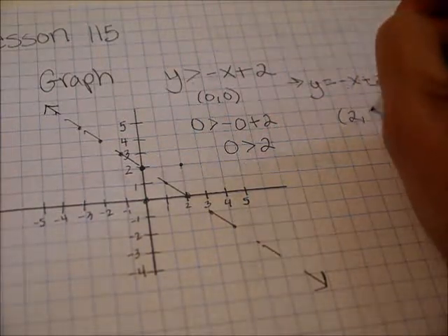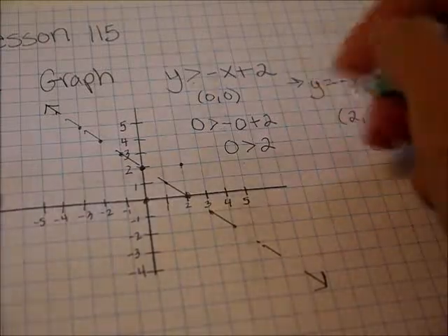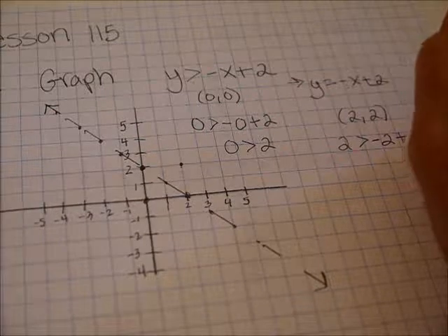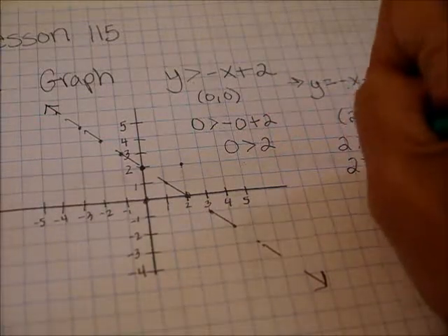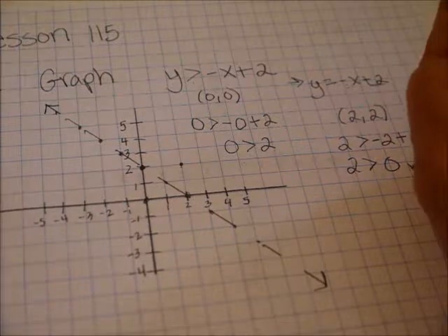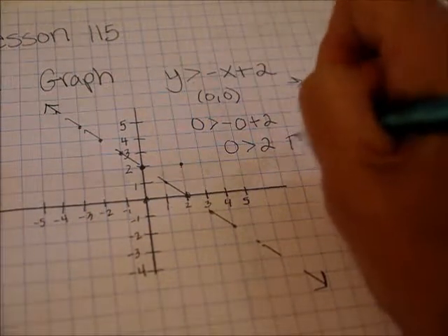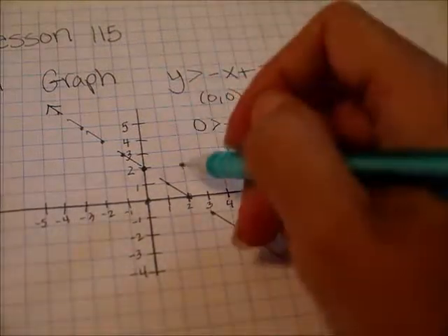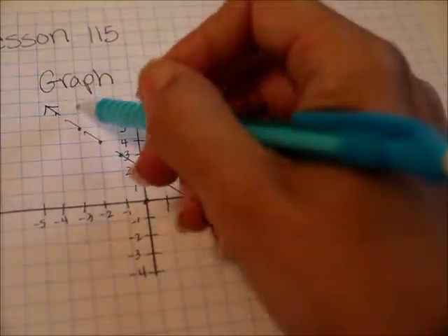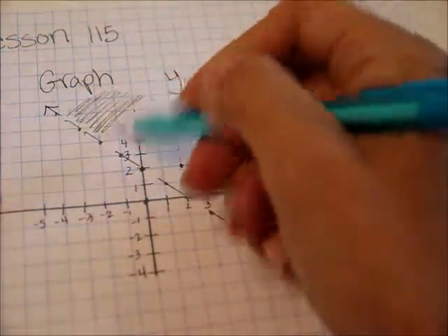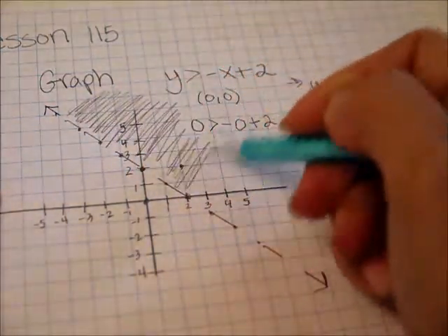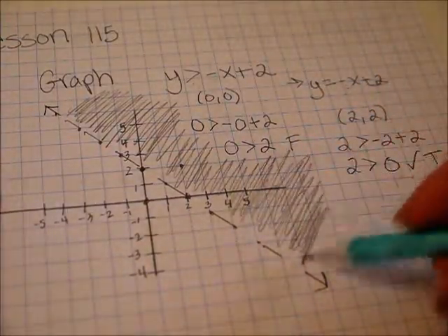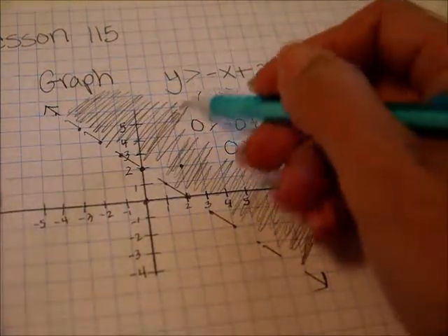So let's try the point 2, 2. All right, so that would mean, is 2 greater than or equal to negative 2 plus 2? And it looks like 2 is greater than 0, so that is true. This was false, so if that's true, this point is in the solution set. So here is our final answer. When you look in the back of the book, you're going to see a quadrant shaded, or an area shaded on your coordinate plane.